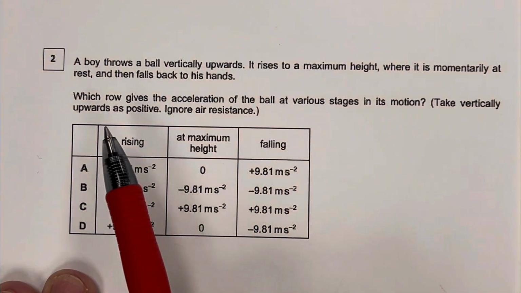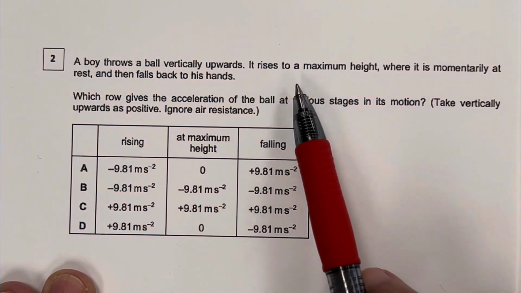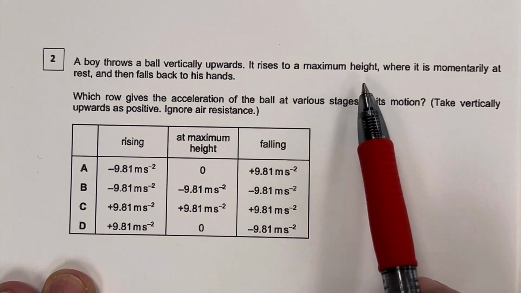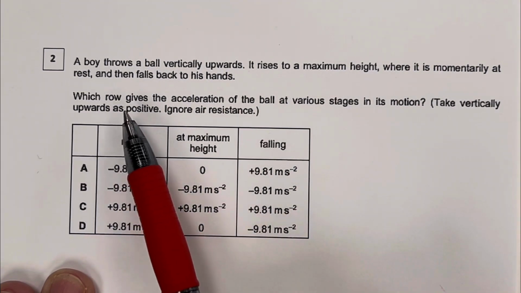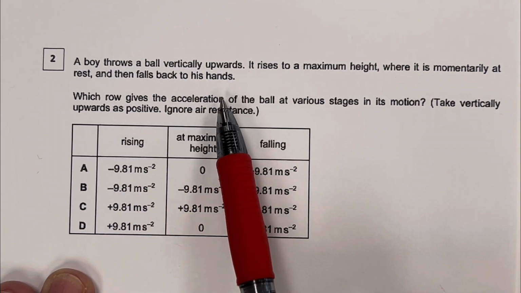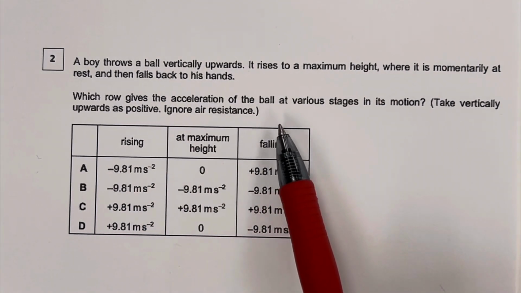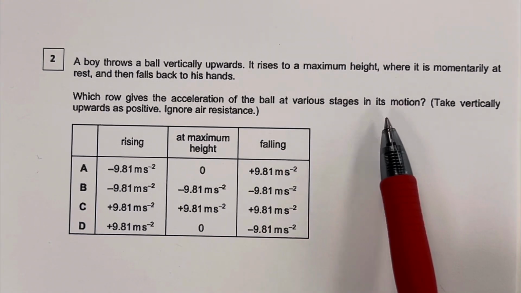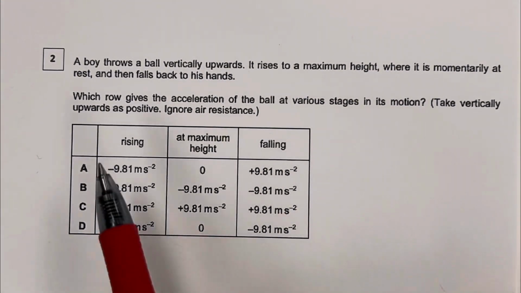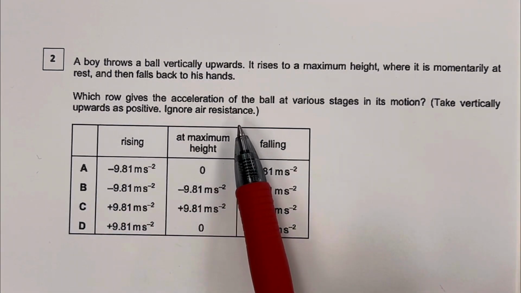Second question: a boy throws a ball vertically upwards. It rises to a maximum height where it is momentarily at rest and then falls back to his hands. Which row gives the acceleration of the ball at various stages in its motion? Take vertically upwards as positive and ignore air resistance.